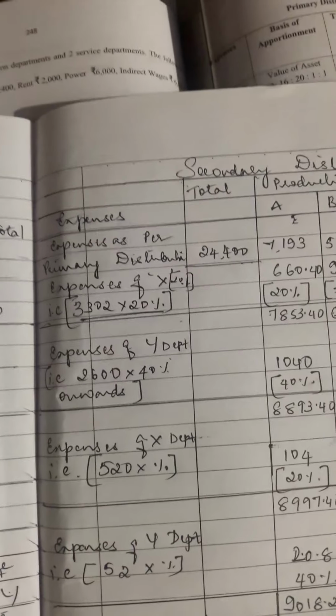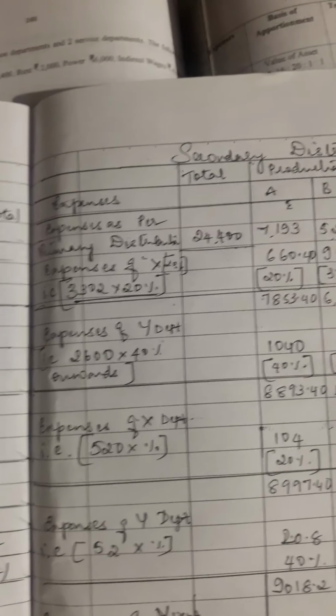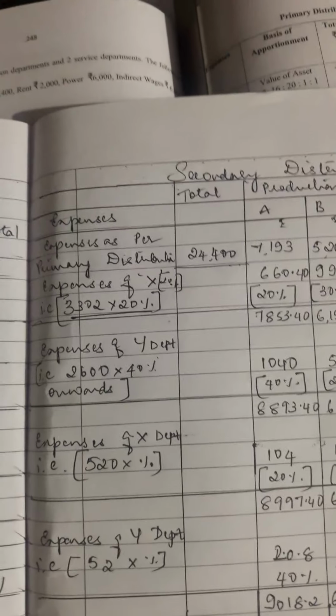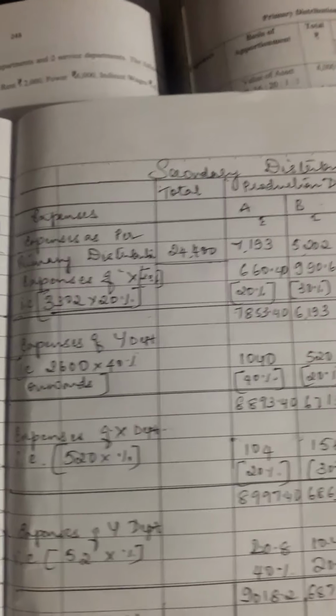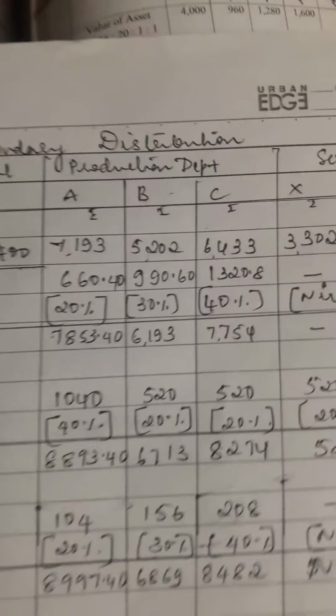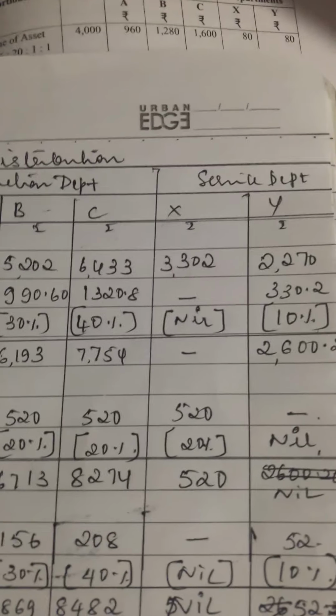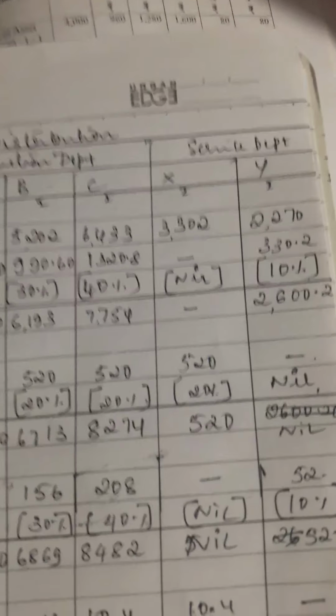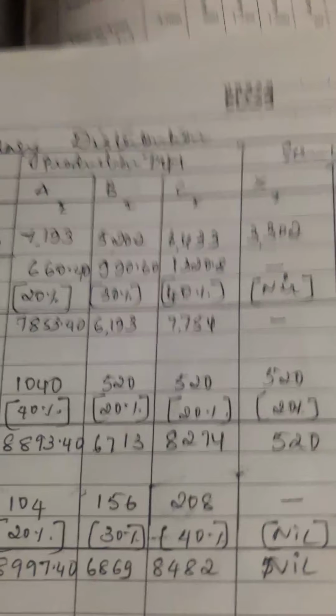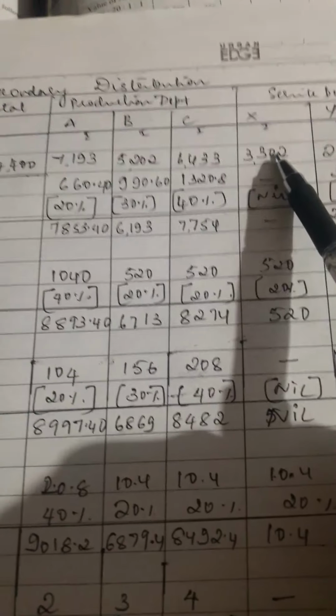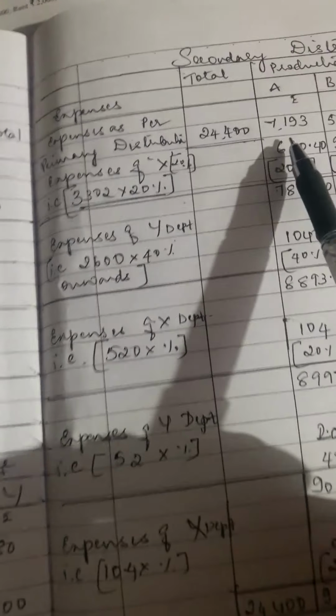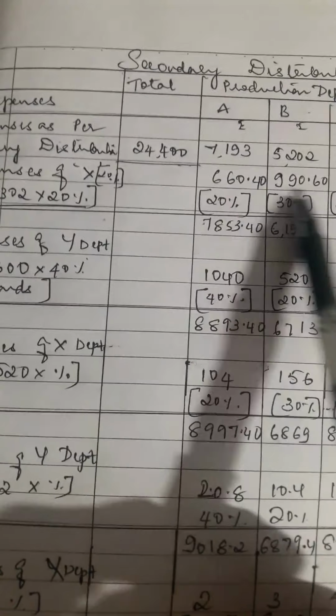The next thing that we need to do, first step, expenses of department X, that is service department. What is the percentage given in the problem? 20%, 30%, 40%. For X department, we will not give any percentage, so nil is given, 10%. Now, you have to take the total of X department, that is 3,302, and then distribute it to all the departments.